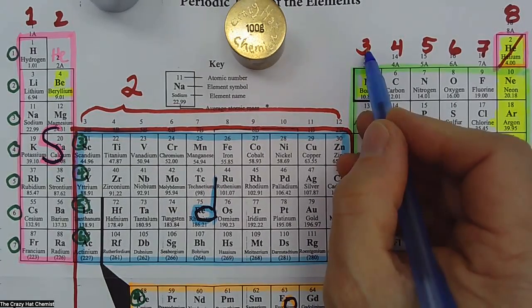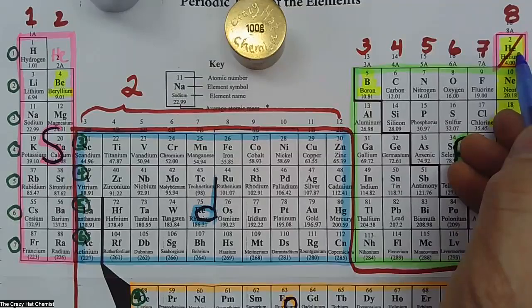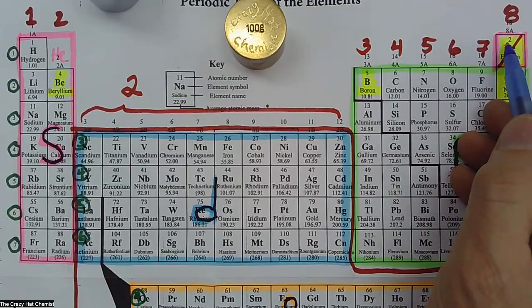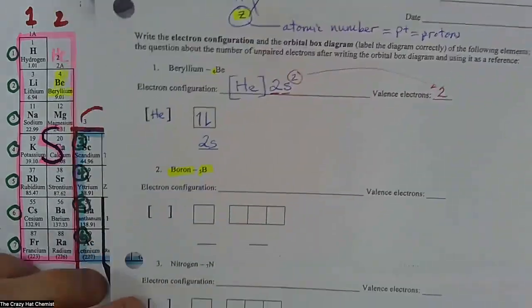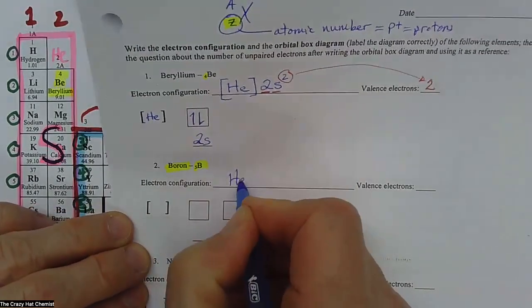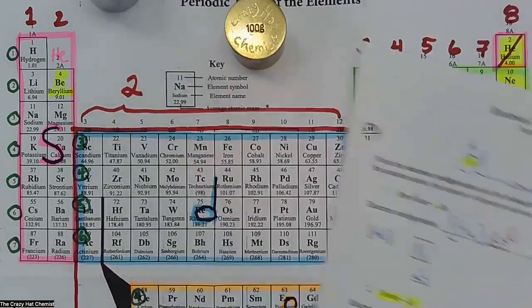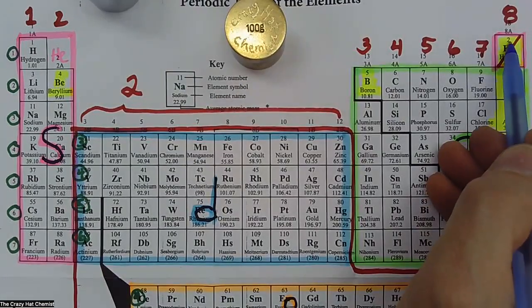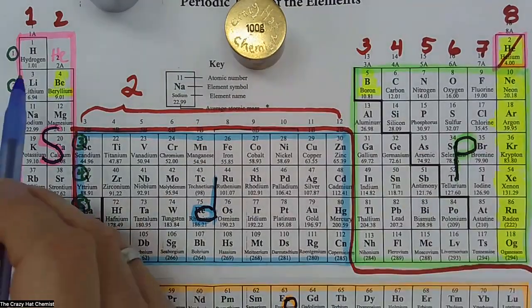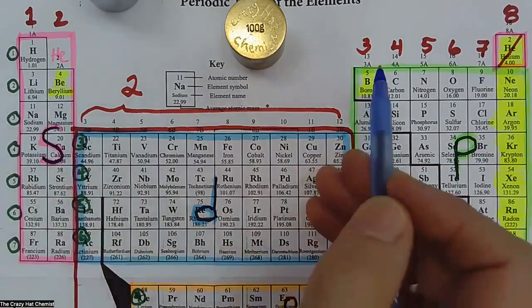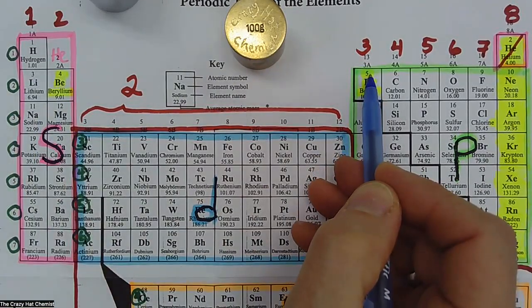So I'm going to go up one period, slam it to the far right. That's going to be helium. I'm going to write down helium in brackets here. So it's He in brackets, just like that. Fantastic. All right. Now I have counted up to 2 because I wrote helium in brackets. The next number is 3 and 4. And then I finally need to count to 5.